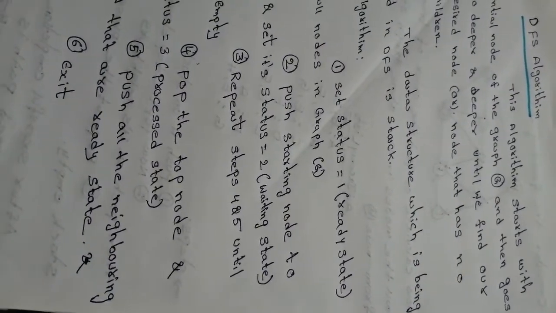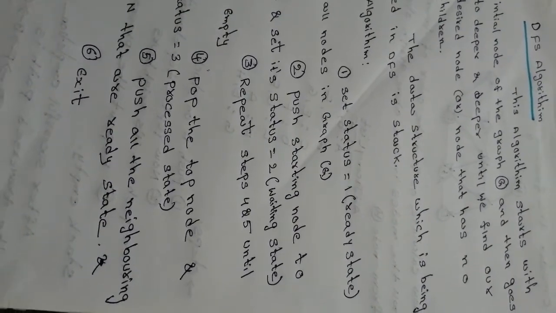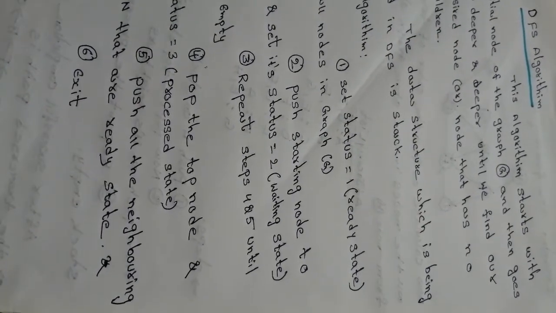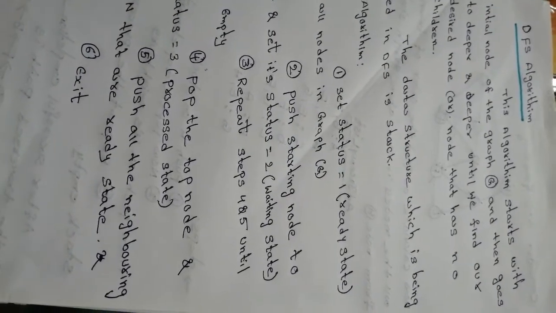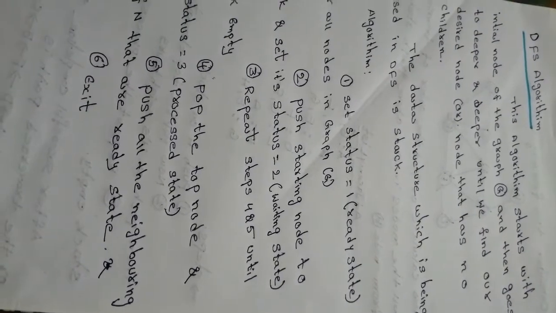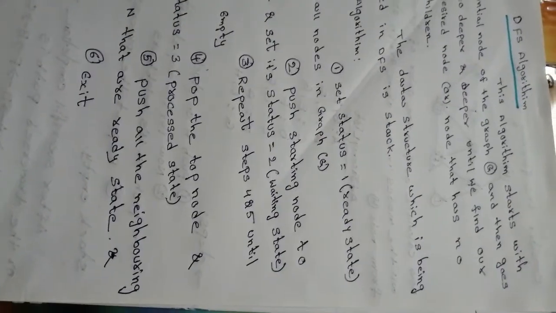In the breadth first search algorithm, we find the minimum path from the source node to the destination node. With BFS, we are finding the minimum path from source node to end node. The same kind of notation, the same process, we are doing with the DFS algorithm.